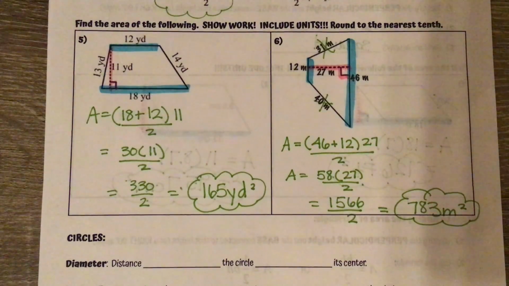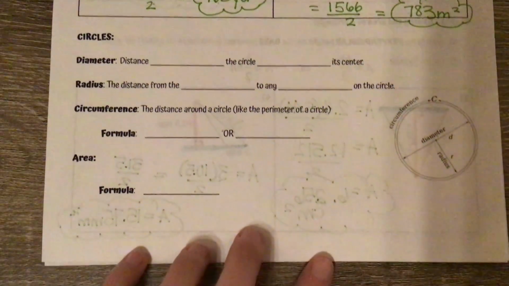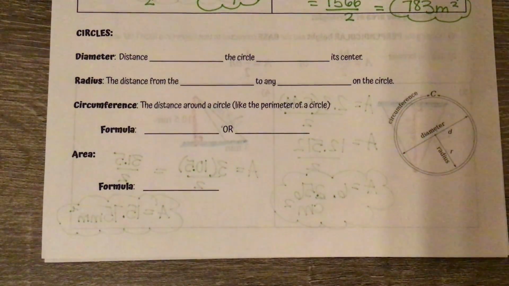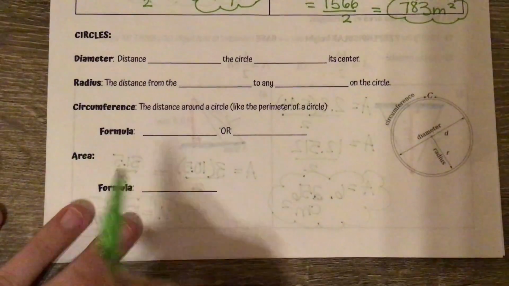So those were our polygons: parallelograms, triangles, trapezoids. Now let's look at circles. So circles, some key terms that we need to know.